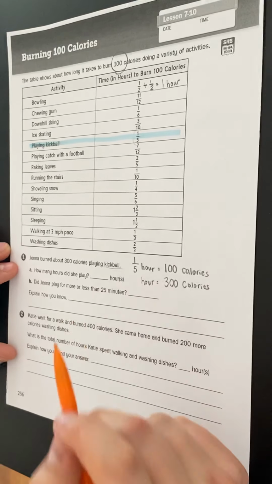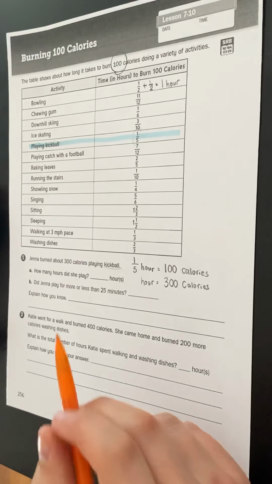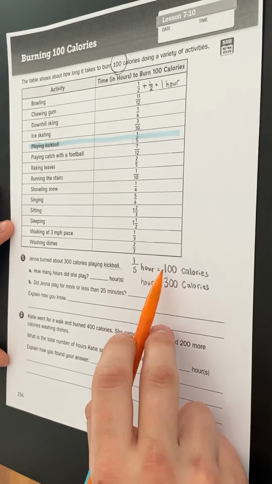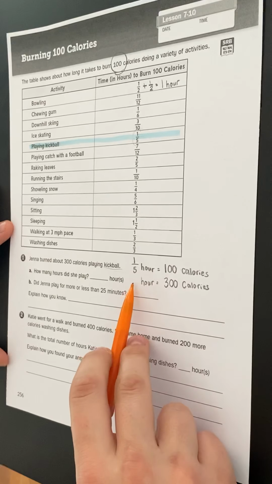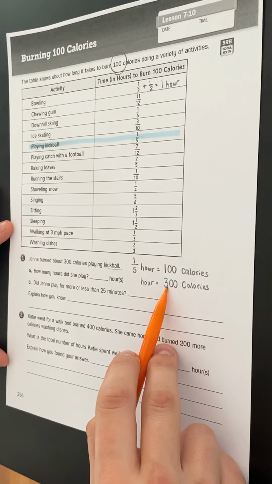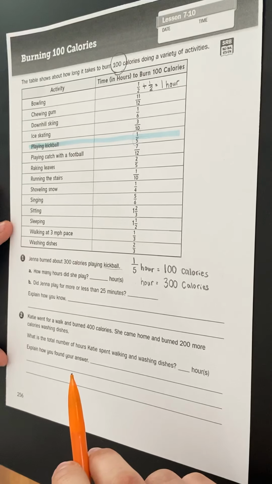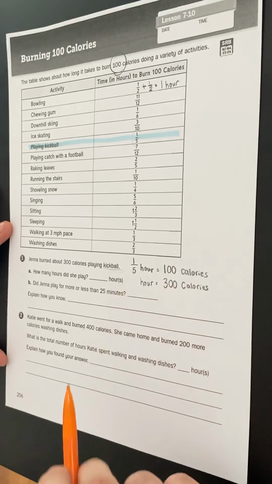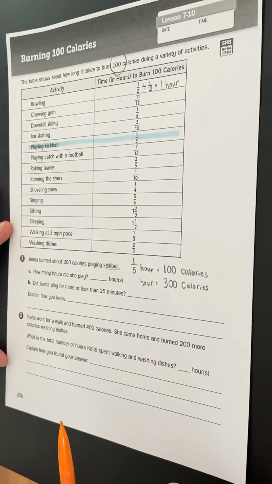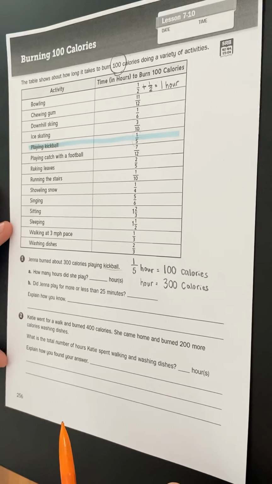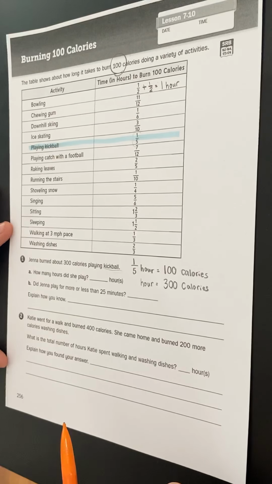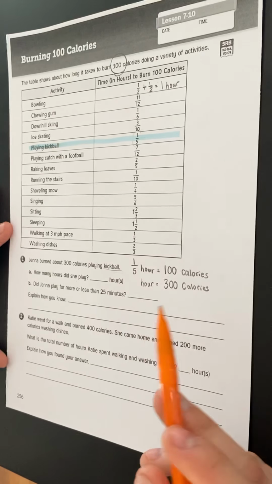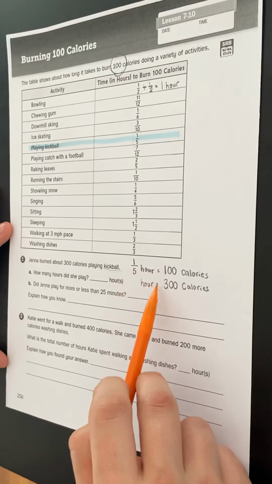These problems are a lot like an in and out chart. If I put in 1/5, I get out 100. If I put in blank hours, I will get out 300. Right now I want you to pause the video and see if you can figure out the answer for this. All right, what I would do here is figure out what I multiplied.